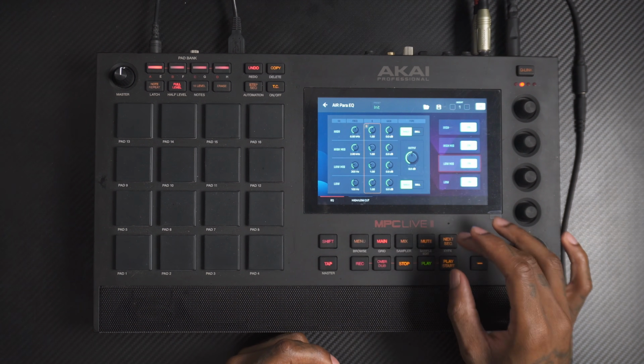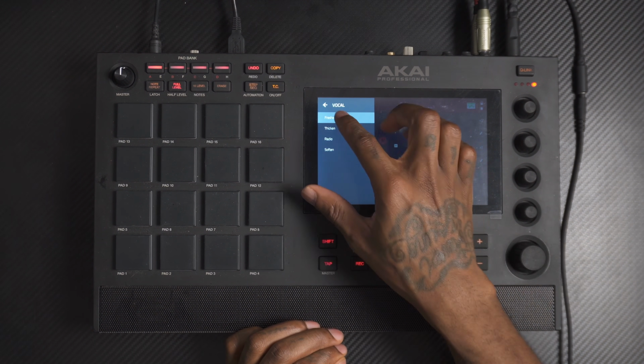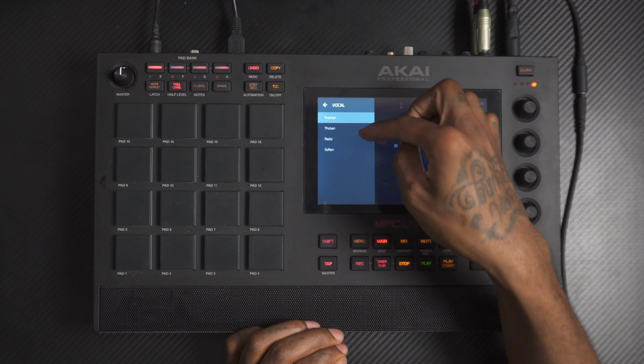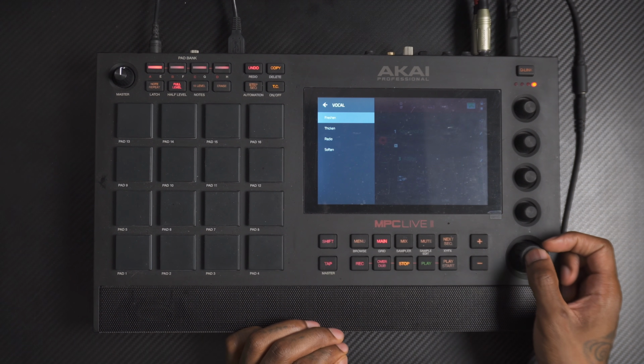Let's go to the parametric EQ. So we can actually go into the presets of the actual category. So let's see what fresh sounds.